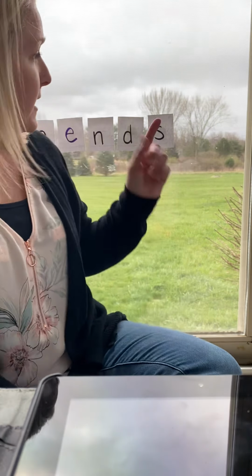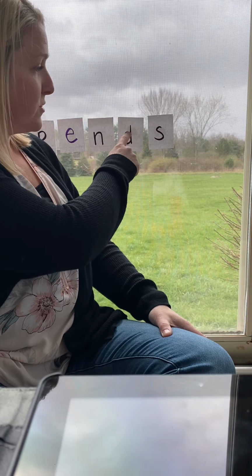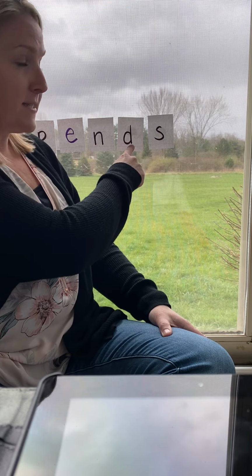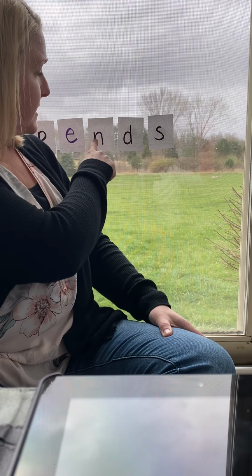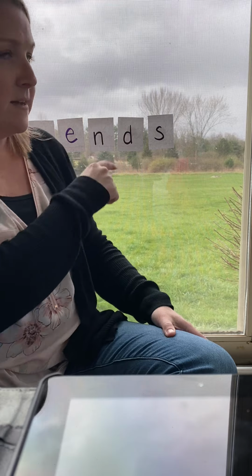Then, as you're writing these letters, make sure that you are using the correct letter formation. If you're making a D, make sure that you're doing magic C up and back down. For your N, down, back up, over. Check and see if your letters are small, tall, or fall letters.